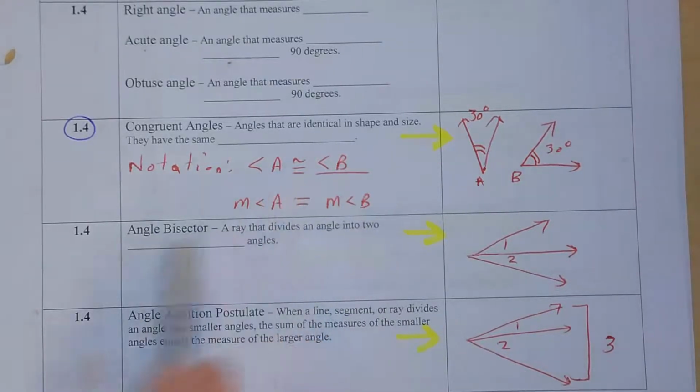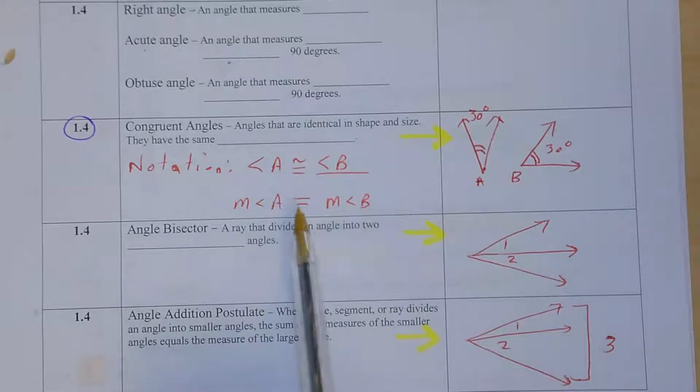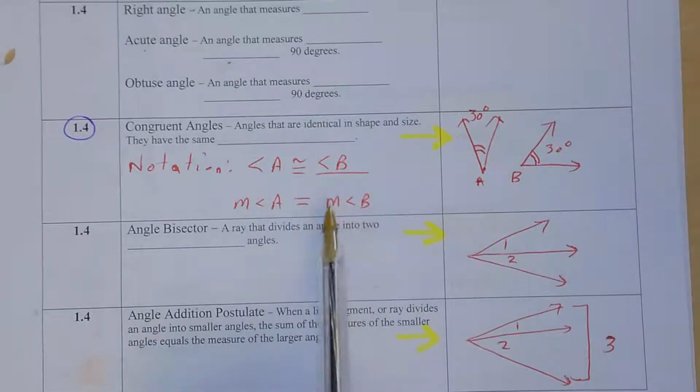Kind of like with segments when we take the bar off and we talk about their size, like both 3 inches, you would take the bar off the segment sign. Here you're adding the little m's and you're using the equal sign. So that's the notation there.